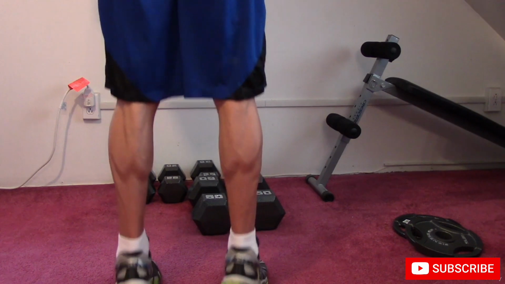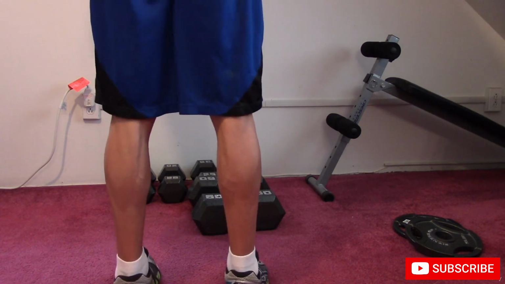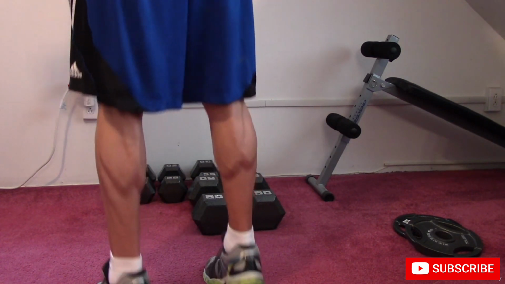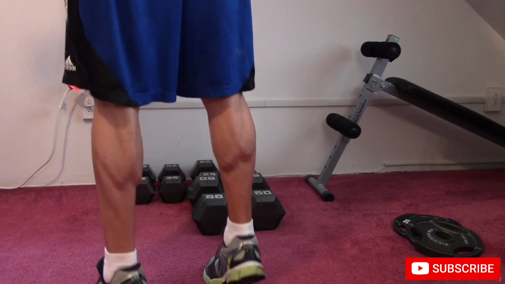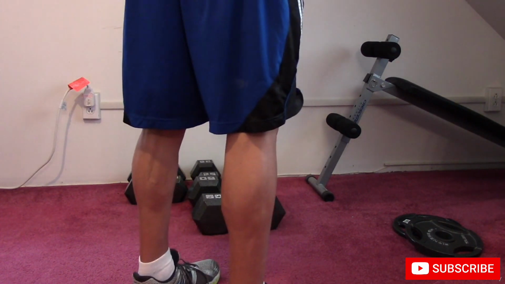Now for the calves. Let's take a quick look at the overall size for my calf muscles. Keep in mind this is in natural light and I've never used steroids, but I've been able to get good overall size for my calf muscles naturally. And I'm going to show you a really good exercise to help build your calf muscles.